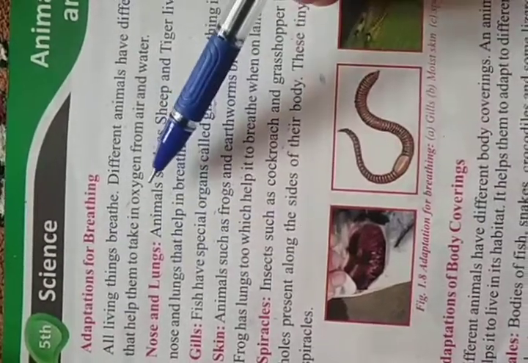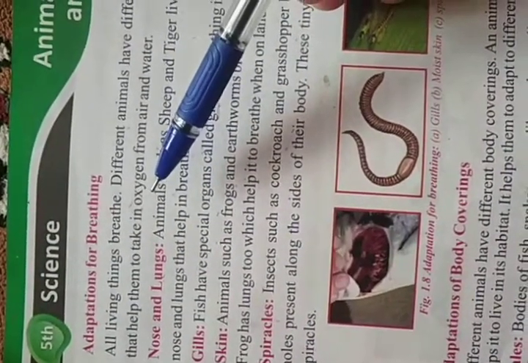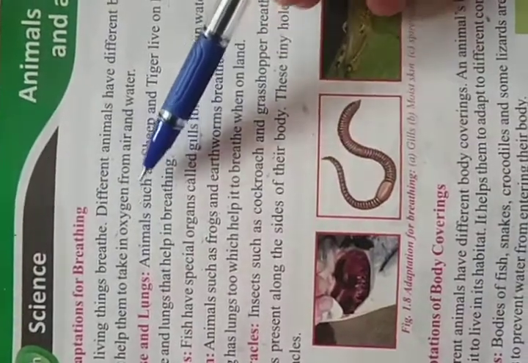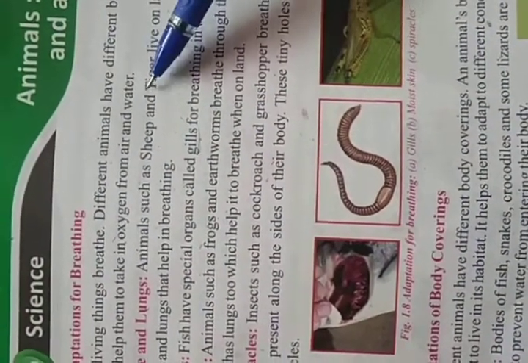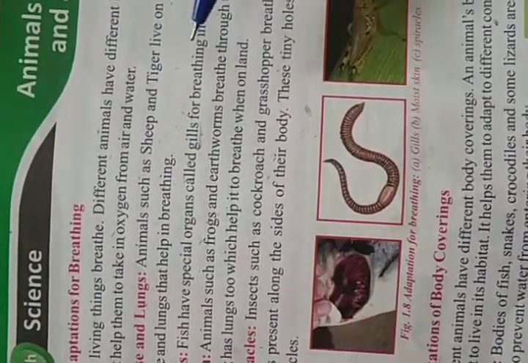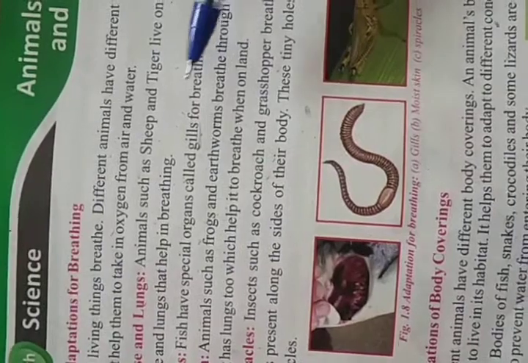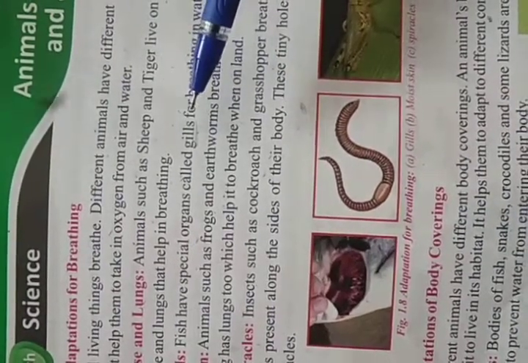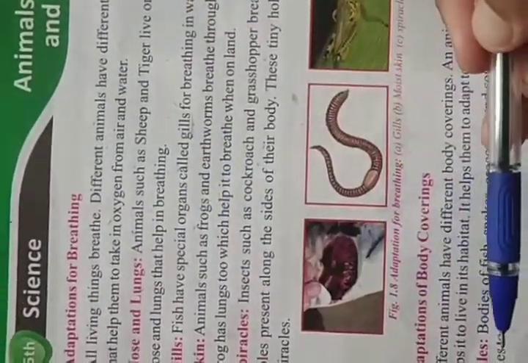All living things breathe. Different animals have different breathing organs that help them to take in oxygen from air and water. Living things need air to breathe, and each and every living thing breathes. These are some organs by which they breathe. We discuss them one by one.